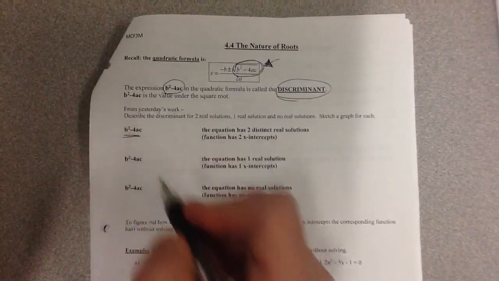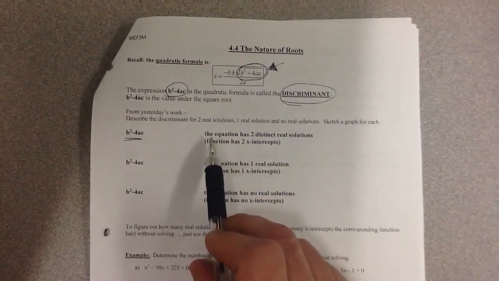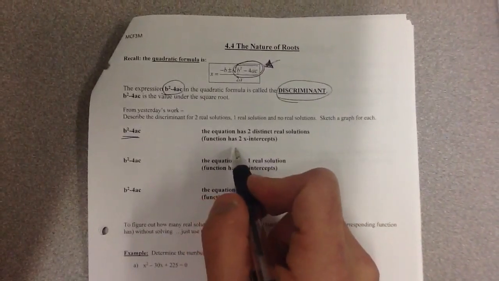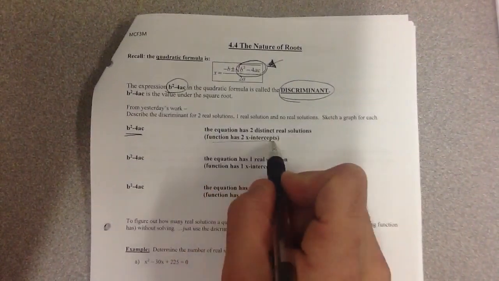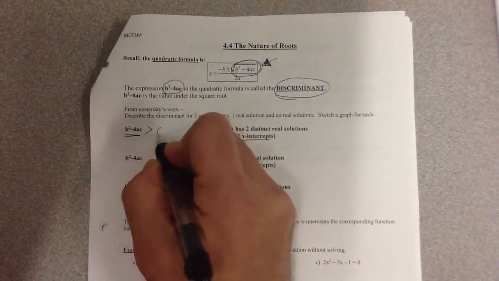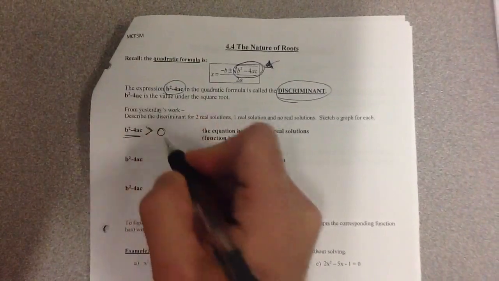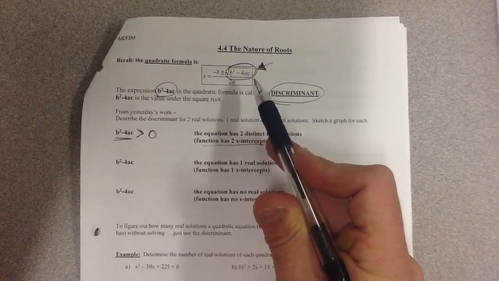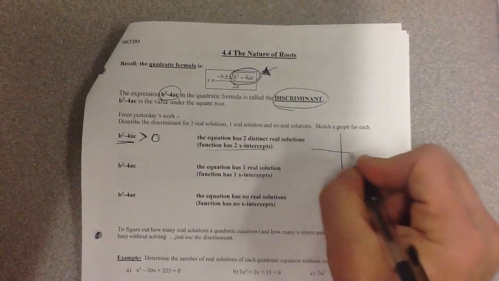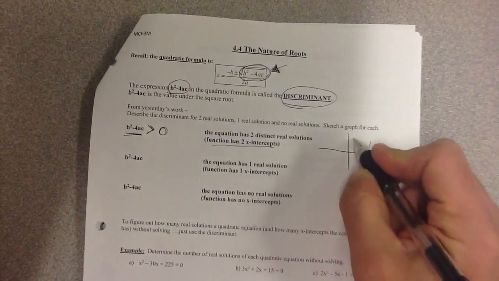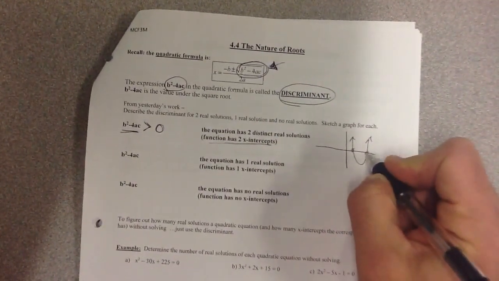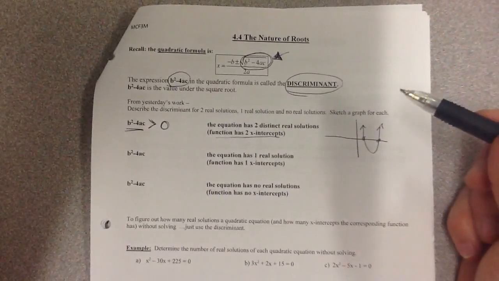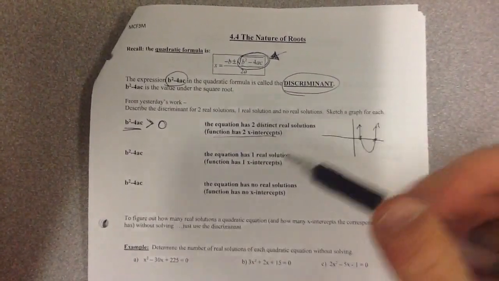So let's take a look at this. If the equation has two real solutions or two x-intercepts, this discriminant, b squared minus 4ac, will be greater than 0. So if you have any positive number underneath that square root sign like you saw in your homework, the parabola will cross two times. You will end up with two solutions. Now, are the solutions nice or not? That doesn't matter, but you end up with two solutions.